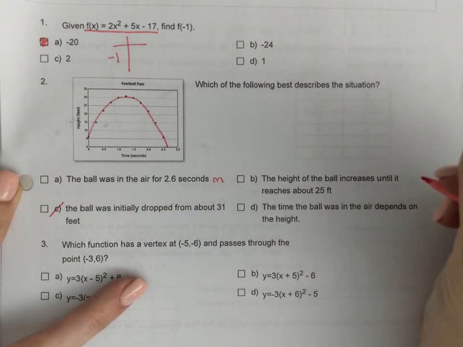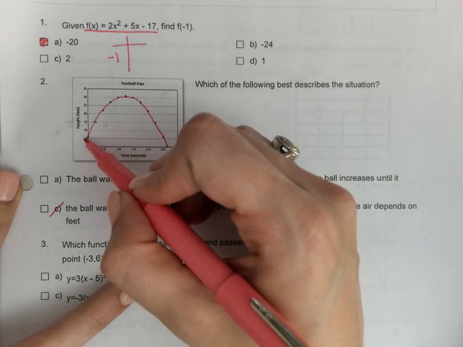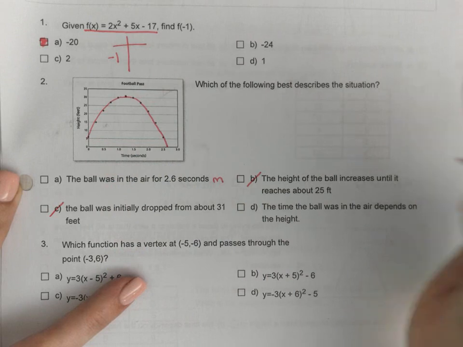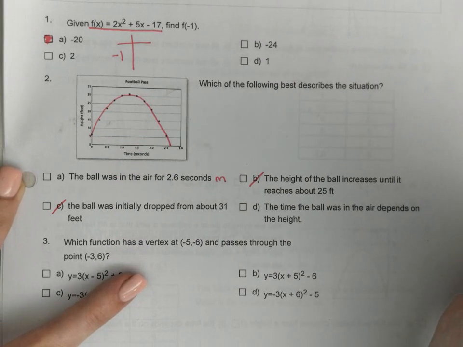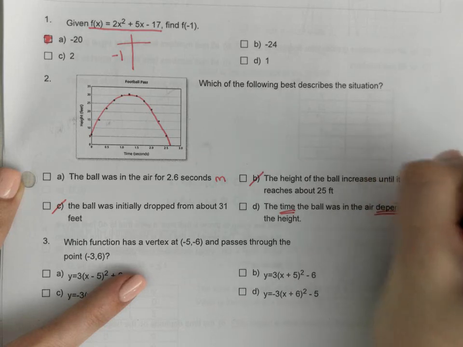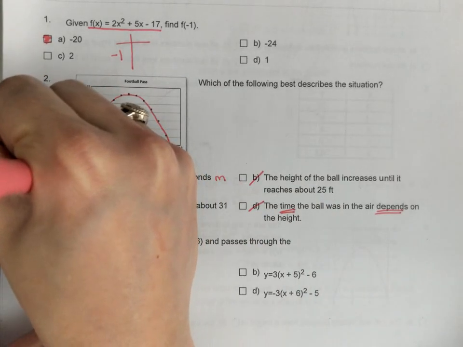So it's not C. The height of the ball increases until it reaches about 25. So it's increasing until it reaches about 31. So that's not right. The time the ball was in the air depends on the height. Time does not depend on anything. Time is always independent. So the answer is A.